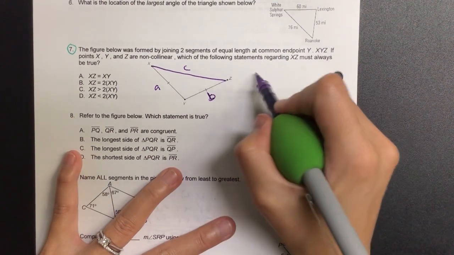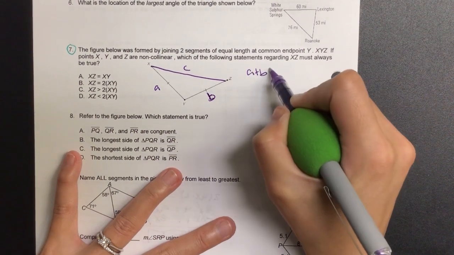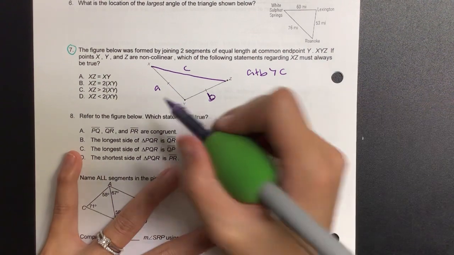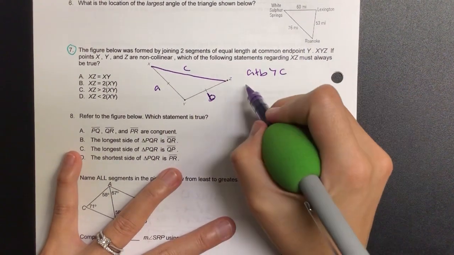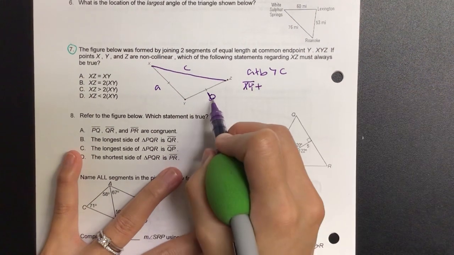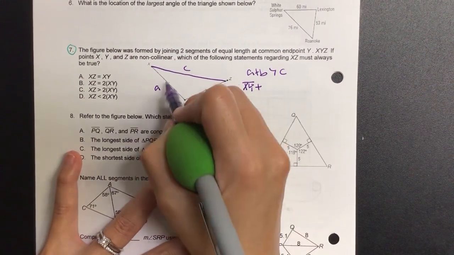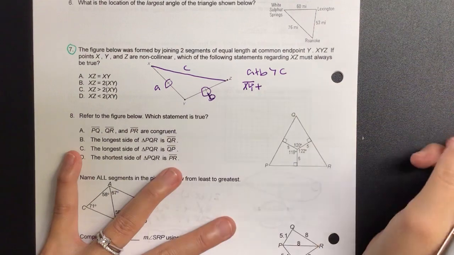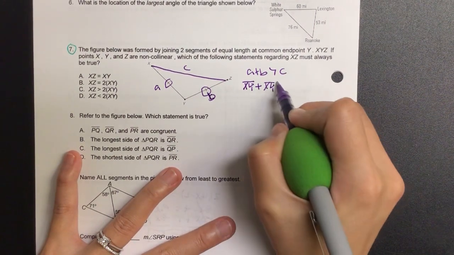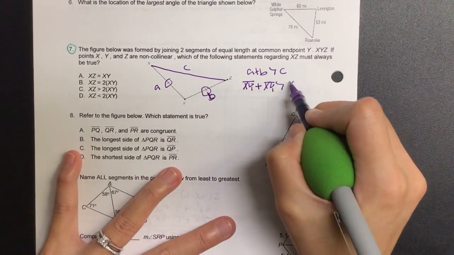So in this case, I go ahead and say A plus B must be greater than C. And let's write it in terms of what they gave us. A is part of XY, plus B. Even though it's YZ, because of the tick marks, doesn't that also represent XY as well? Yes. So we have XY plus XY must be greater than my C piece, XZ.